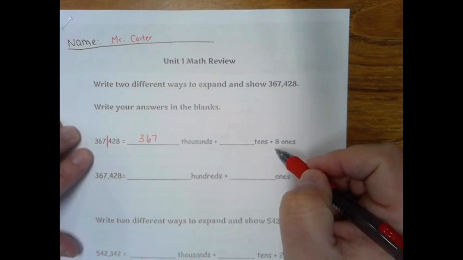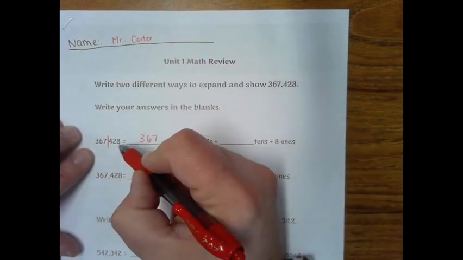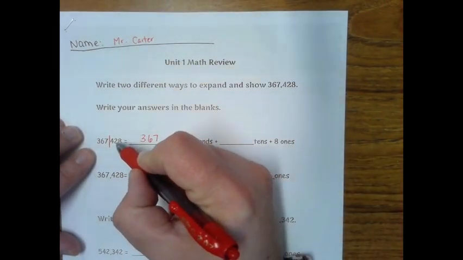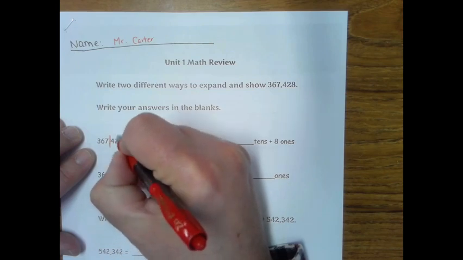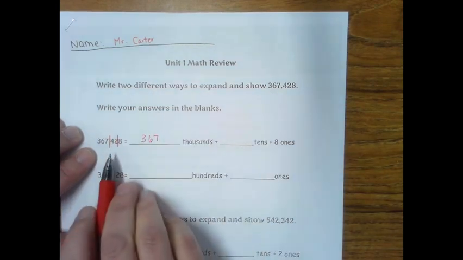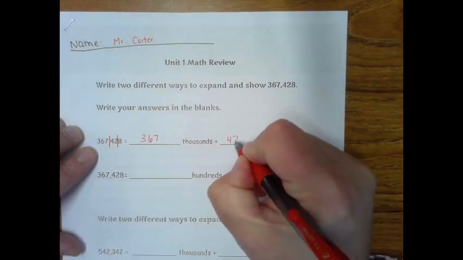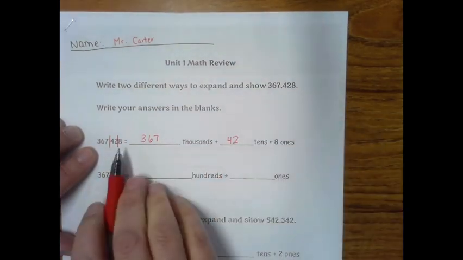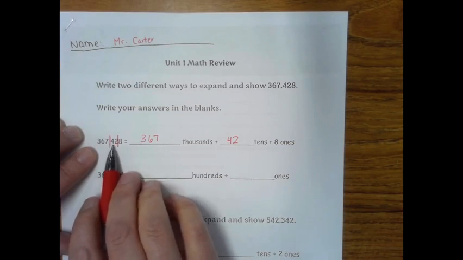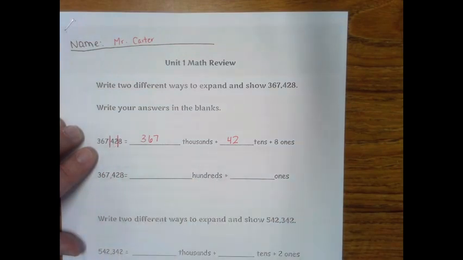Now they want you to break up the tens. So again, here are the ones, and then here's the tens. So we're going to put a line before we hit the tens. That's going to leave us with 42 tens. All right, and then of course we have 8 ones. Now 42 tens, of course, is 420, right?